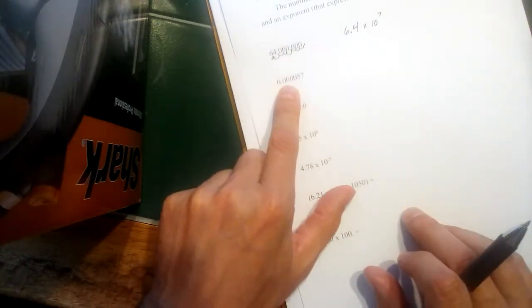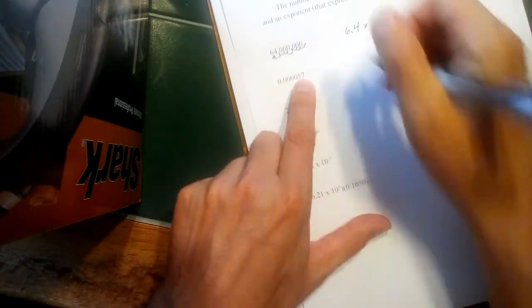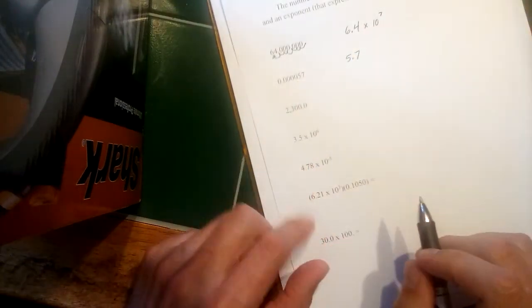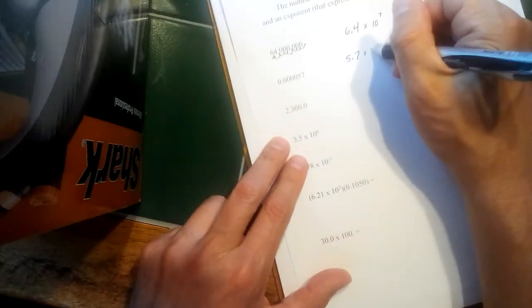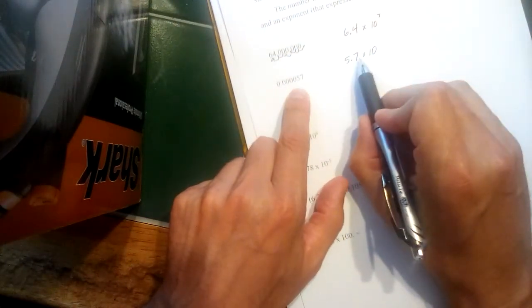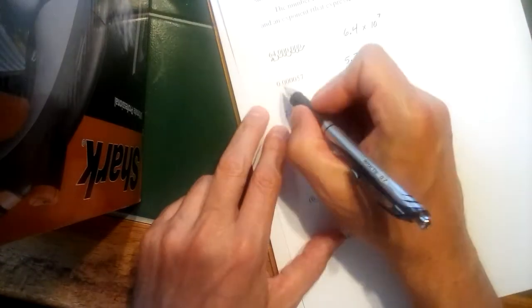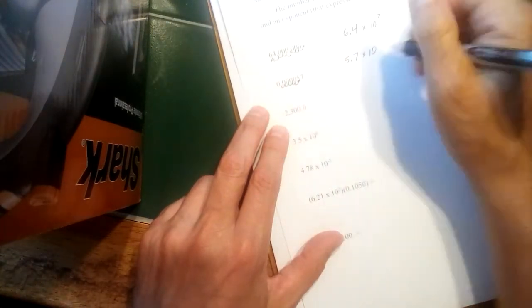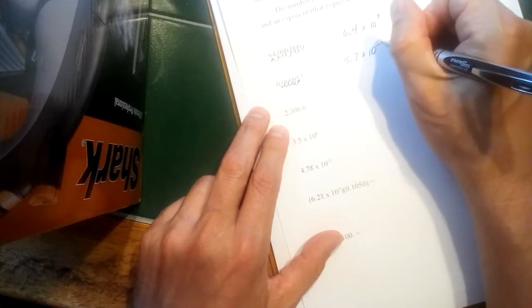This works for small numbers as well. The non-zero parts here are the 5 and the 7. So to make that between 1 and 10, I'll make it 5.7. Right? And again, the formula is always times 10, although in this case, we'd be taking the 5.7 and basically dividing by 10. And we'd need to do it 1, 2, 3, 4, 5 times. So to express that we're dividing, we just put a negative in front of the exponent.